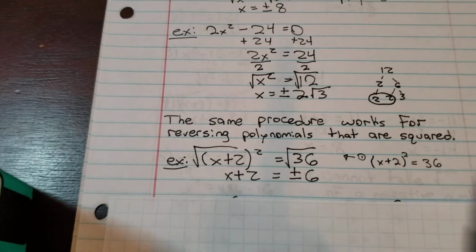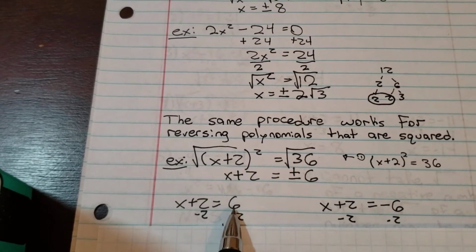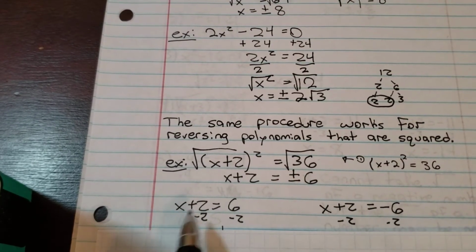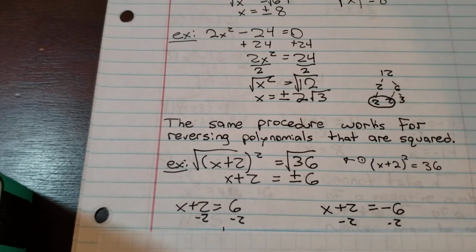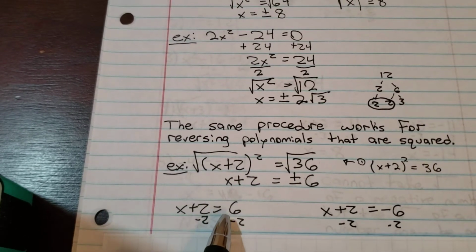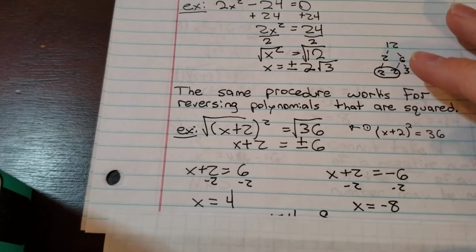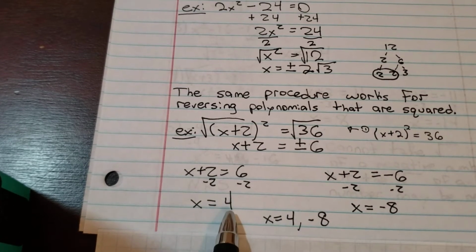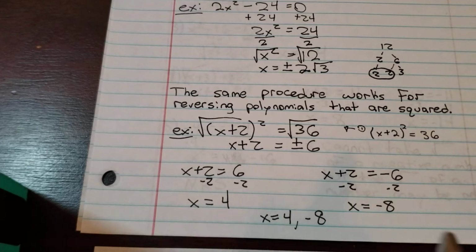Well, in this case, now I need to separate it. So I'm going to say x plus 2 equals positive 6, and then x plus 2 equals negative 6. I still need to solve for x, but I've got both the positive and negative terms. So now that I've got both, I'm going to solve for x and find out that x equals either positive 4 or negative 8.